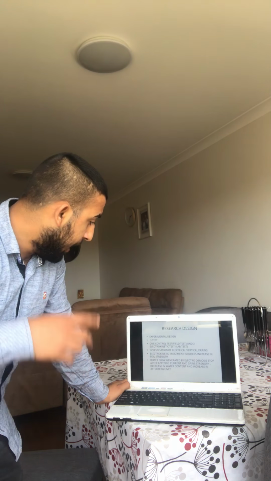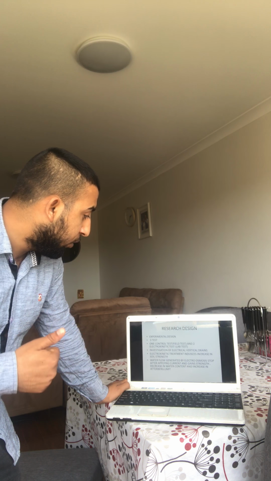So now, research design. Well, the topic of my research design is application of electrokinetic treatment on soft soil using electrical vertical drains. This is an experimental design. That means there are lots of assumptions, lots of control points, and Mr. E.C. Lee has done three tests. One is a control test, one is a field test, and two are electrokinetic tests. Those are lab tests.